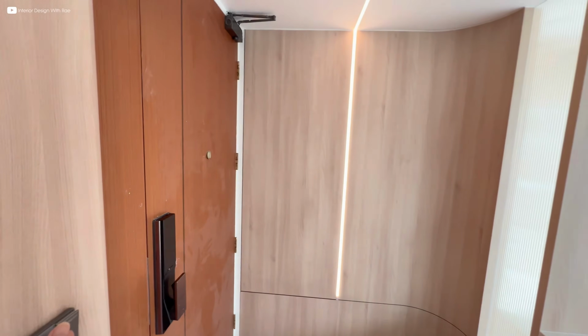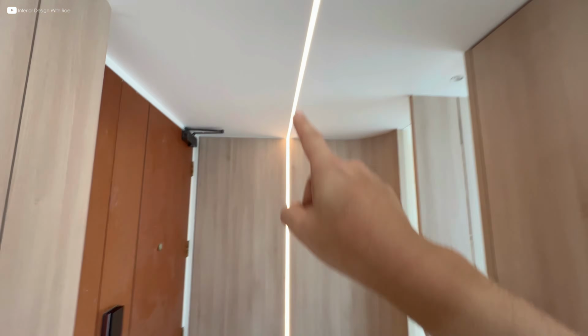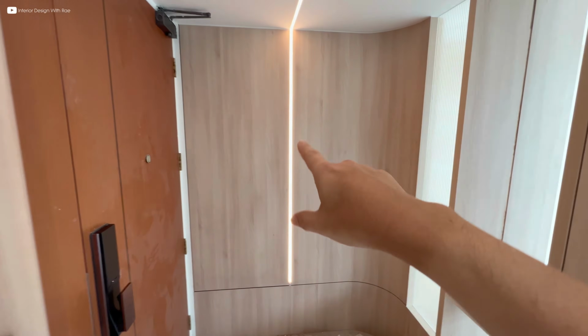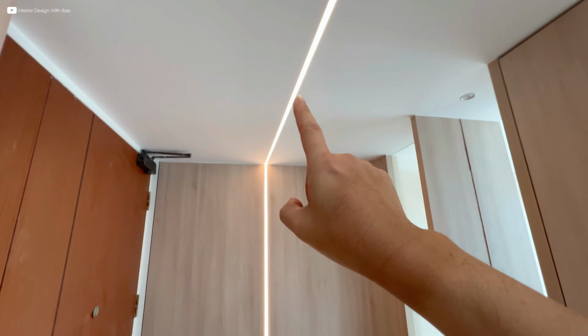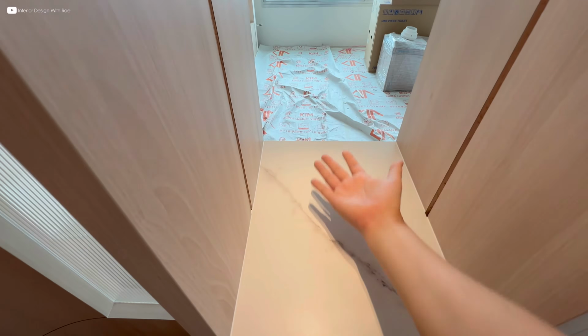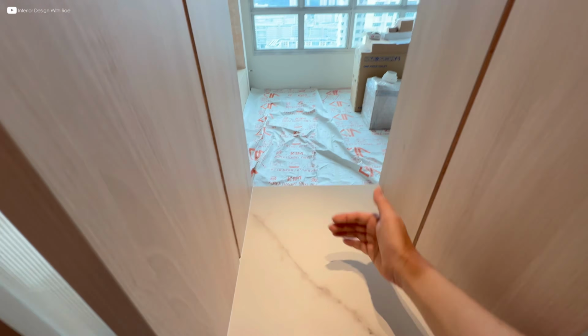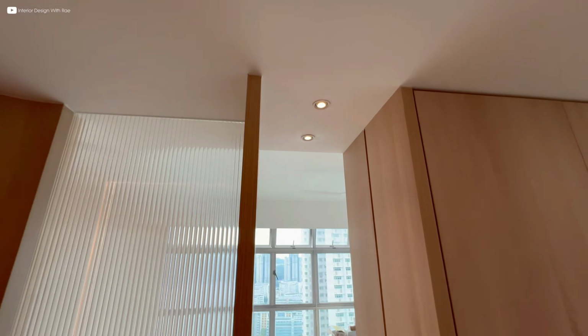So at the entrance area, there's this LED strip that is being built into the carpentry works and also on the false ceiling. And then followed by these two mini downlights, which are for display purpose. There's going to be a glass panel here. So this is very small.